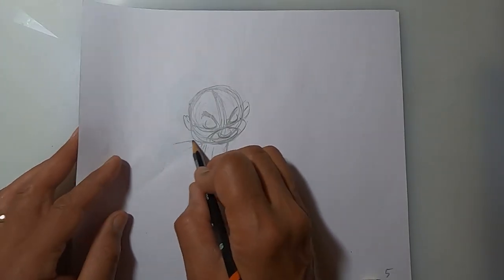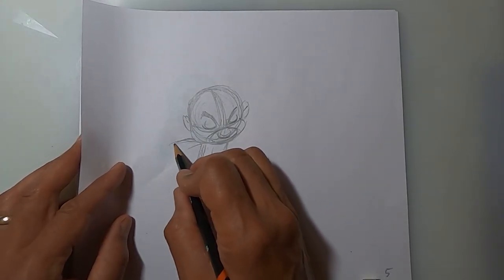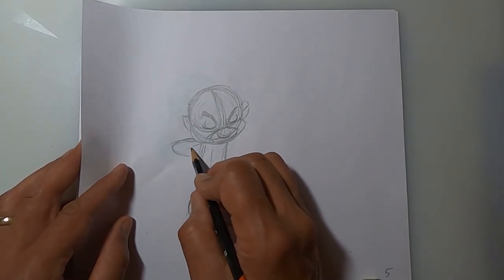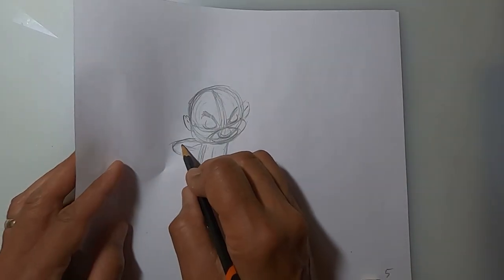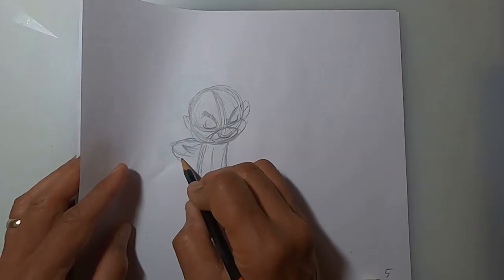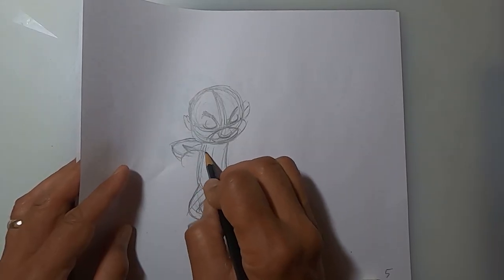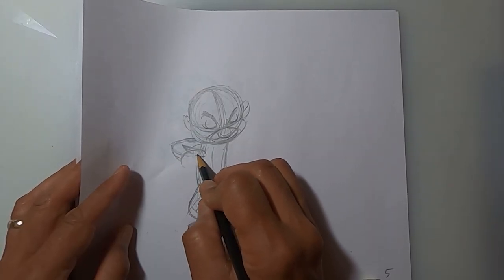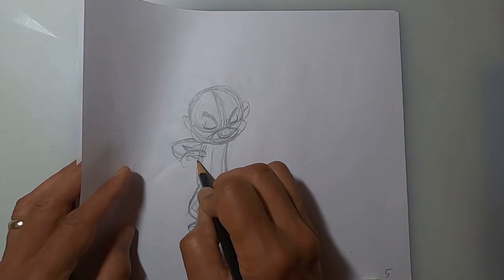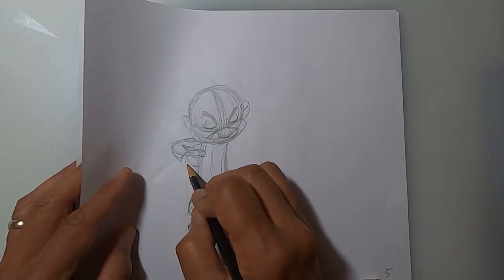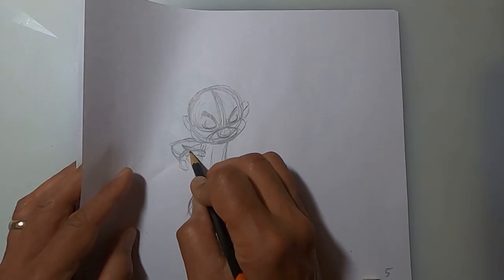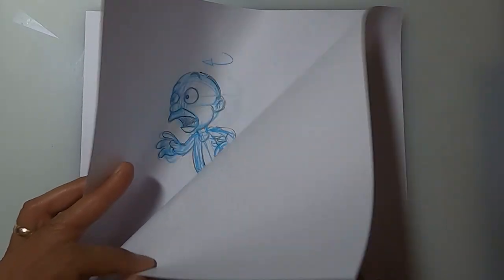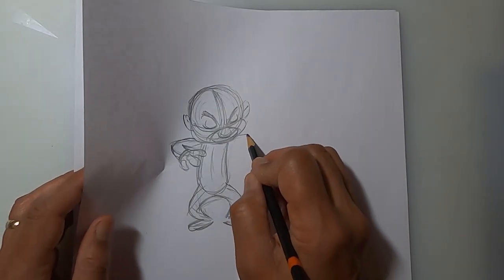And his arms up like this. Maybe it's a bit more towards us. And we get some foreshortening on his fingers. Palm of his hand. And this one is up like here.